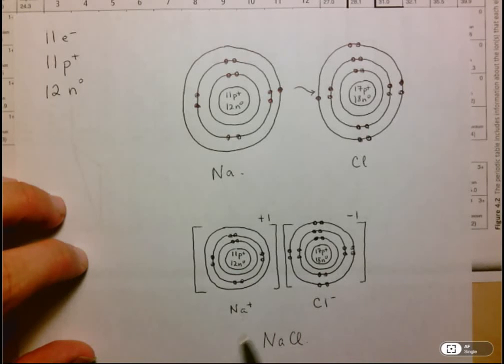And they don't exist as individual molecules like this. They'll usually exist in this lattice structure, where in this case here you would have the same number of sodium ions as you would chlorine ions. So ionic compounds are formed by an atom losing an electron or electrons and another one gaining those electrons.